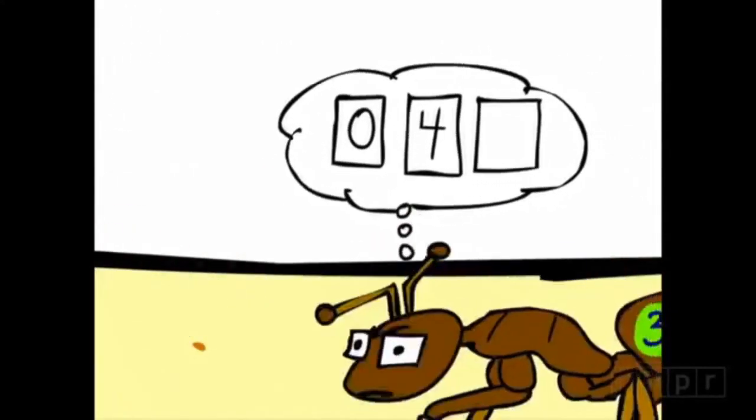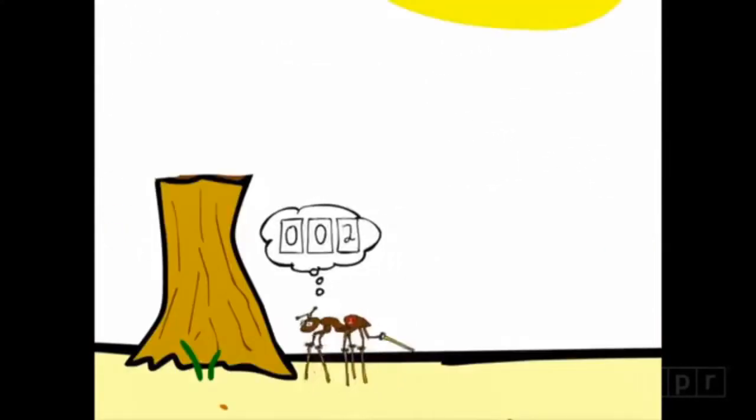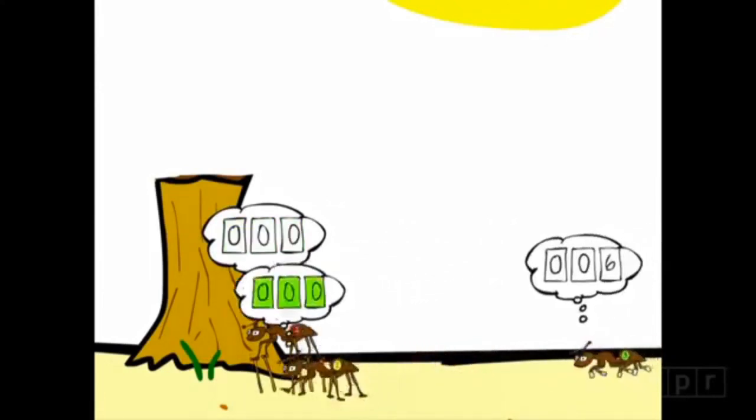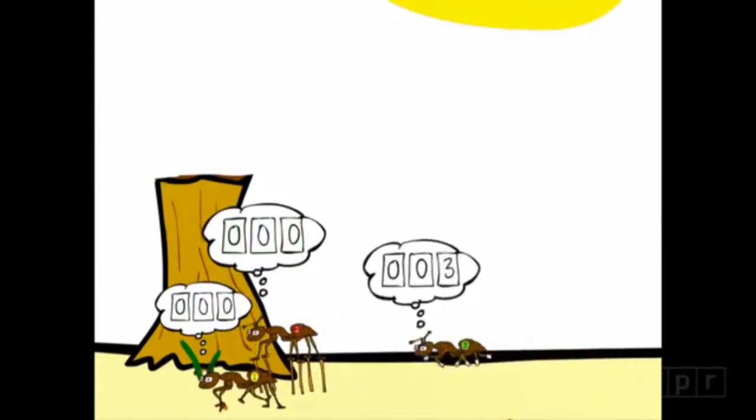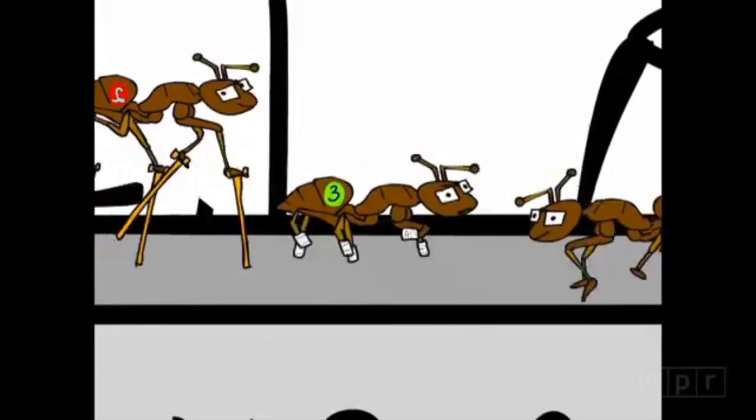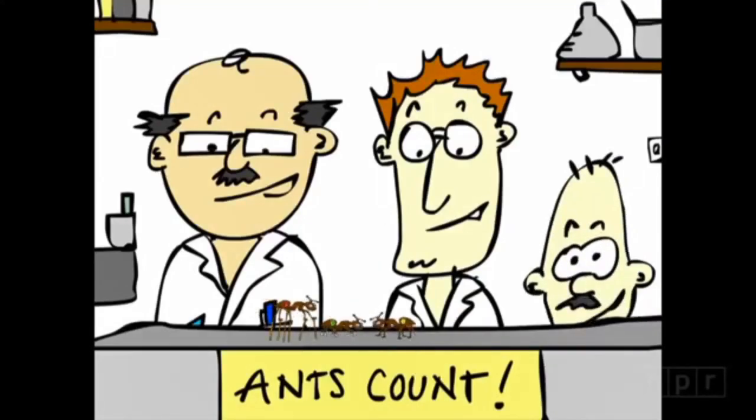So ants, it really seems hard to avoid this conclusion, do have pedometers in their heads, or another way to say it is, ants count. I want my legs back.